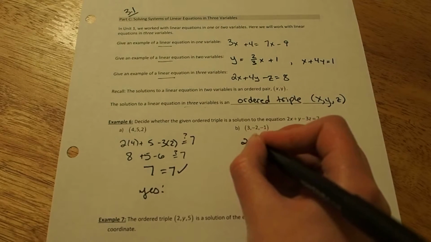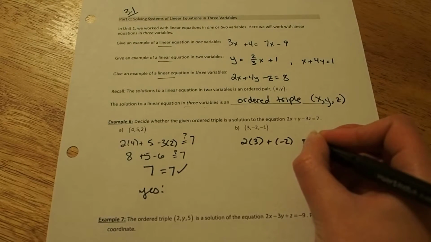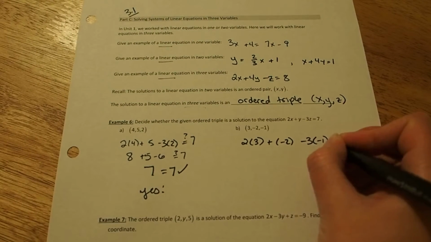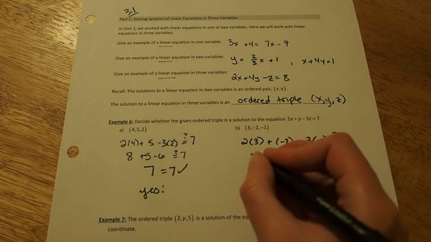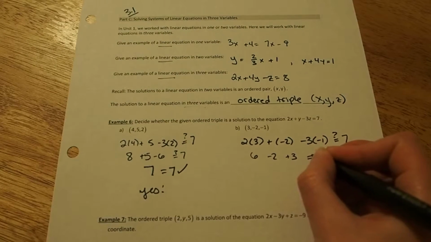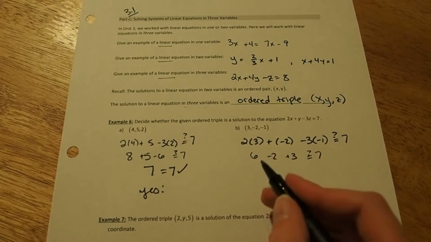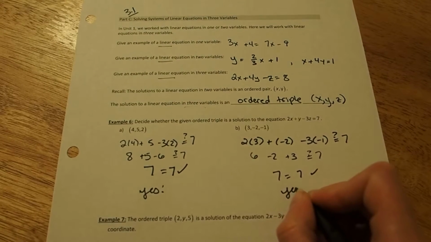2 times x, so 2 times 3, plus the y value, which is negative 2, minus 3 times the z value, which is negative 1. I want to know, is this equal to 7? So that would be 6 minus 2 plus 3. Is this equal to 7? And once again, 6 minus 2 is 4, plus 3 is 7. So once again, yes, the answer is true. This one is equal to 7.